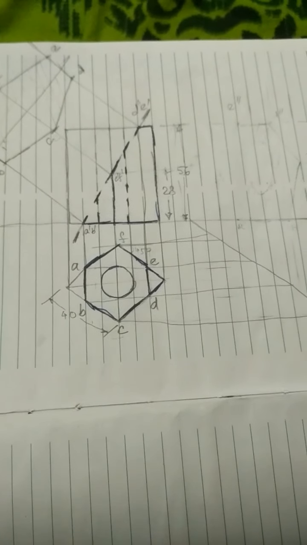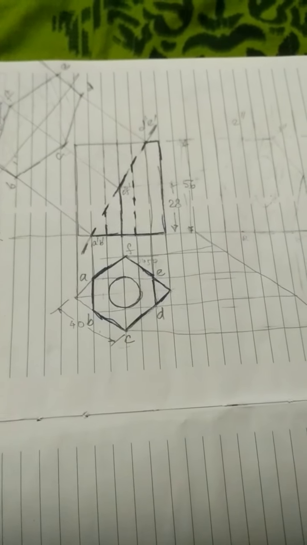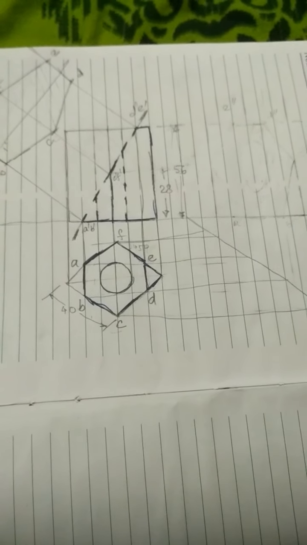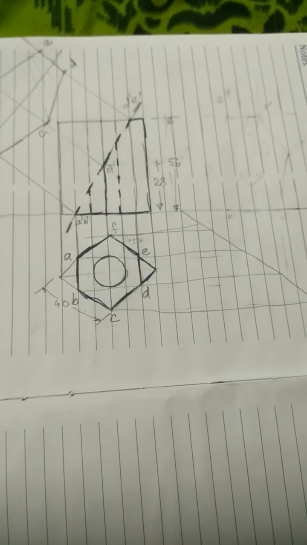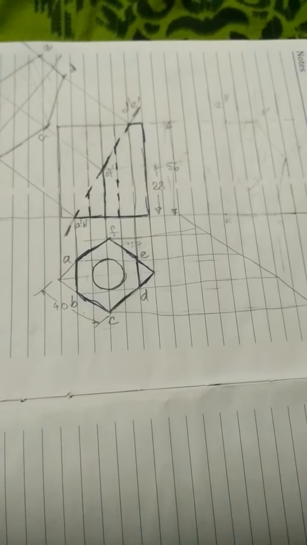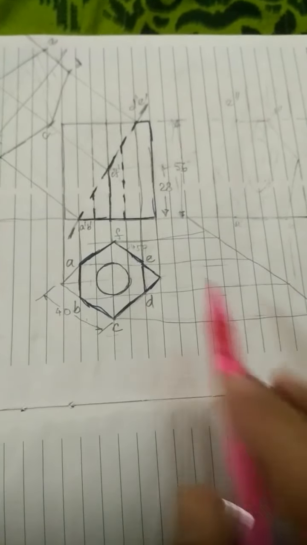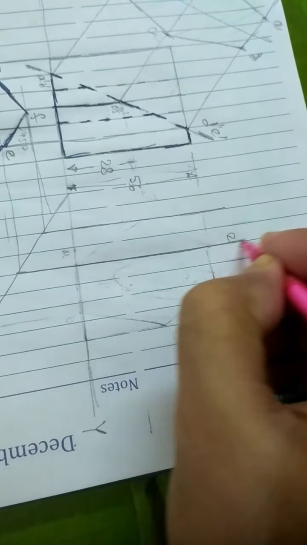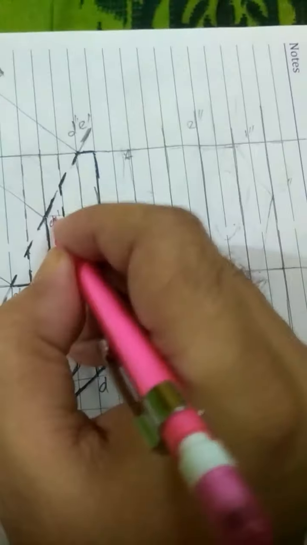If you draw according to the dimension, A, B, E, D may be different lines, so they will not be in the same line. Okay, so you understand the procedure. So each point you draw the projection line and then draw a vertical line. Okay. Then here also each point draw the projection line.